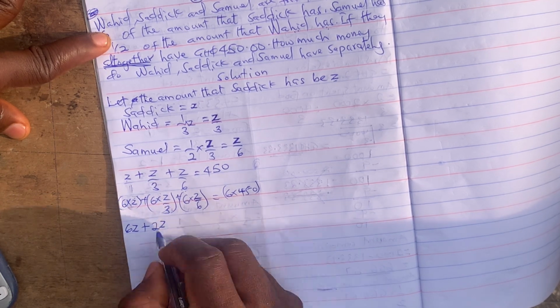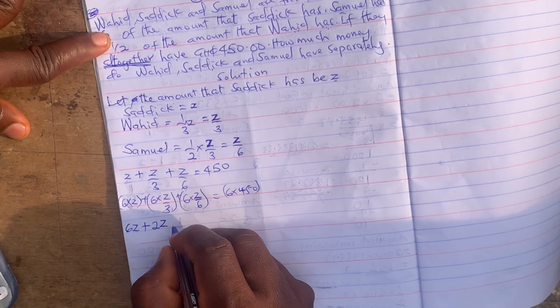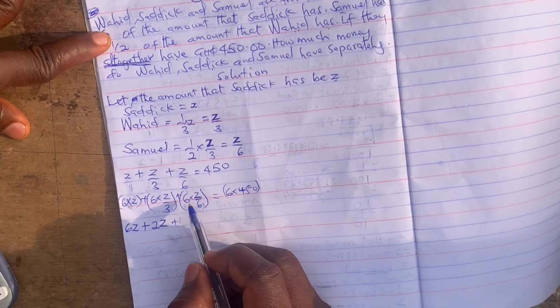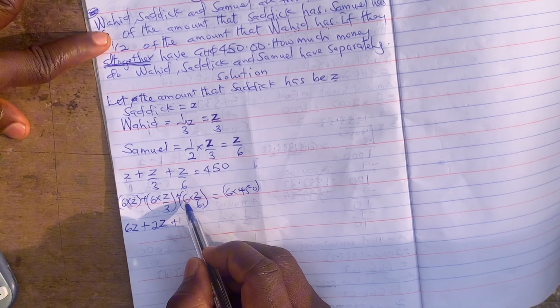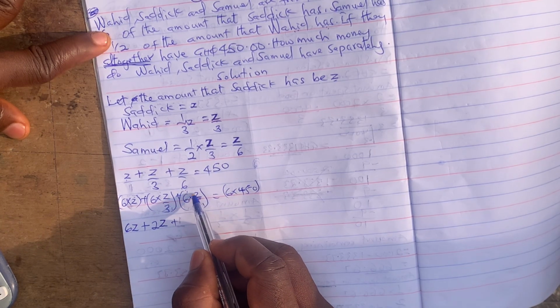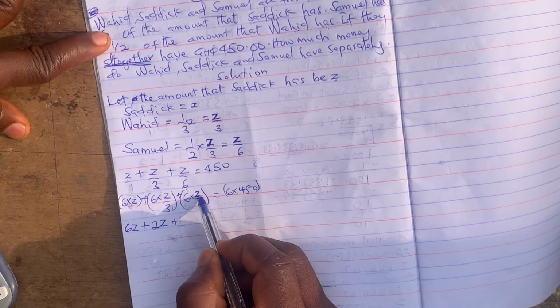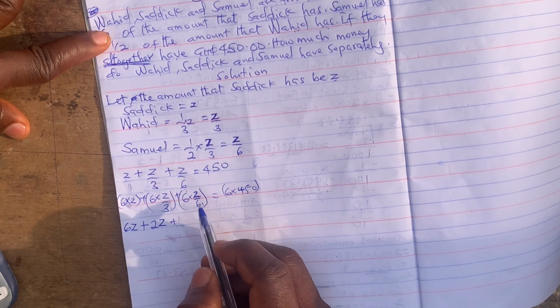Dividing 1 is the same, 2Z. Plus 6 goes here 1, 6 goes here 1. 1 multiplying Z is Z. Z over 1 is Z.